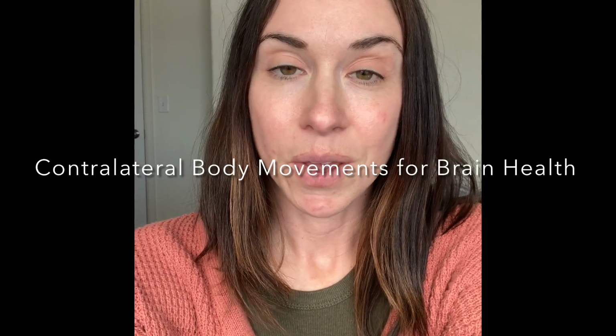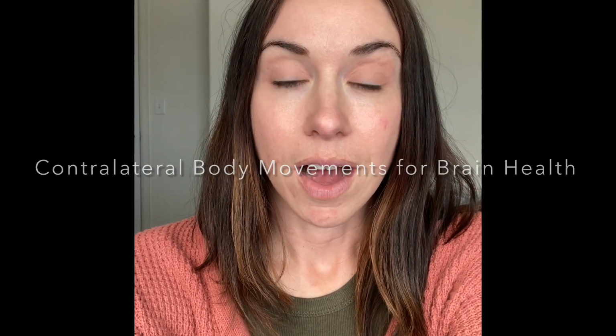This video is going to be about contralateral body movements in addition to how they impact our brain health. So contralateral movement refers to the coordinated movements of our limbs on opposite sides of the body. So it involves a specific pattern of movements where one side of the body moves while the opposite side either remains stable or moves in the opposite direction.